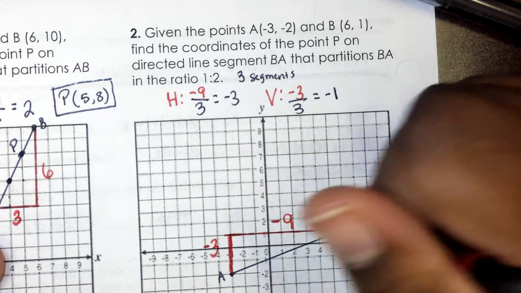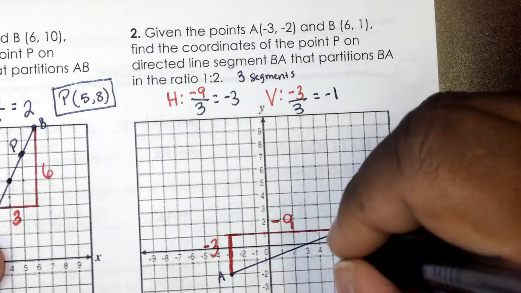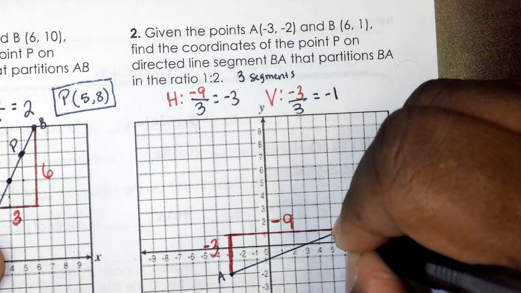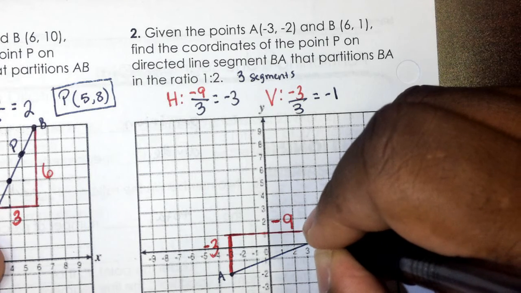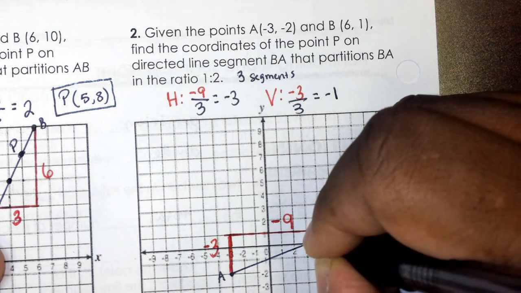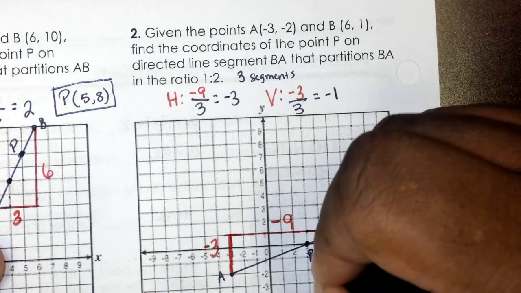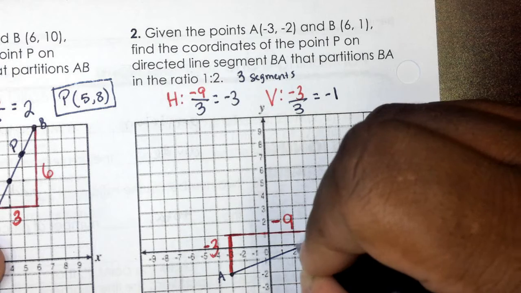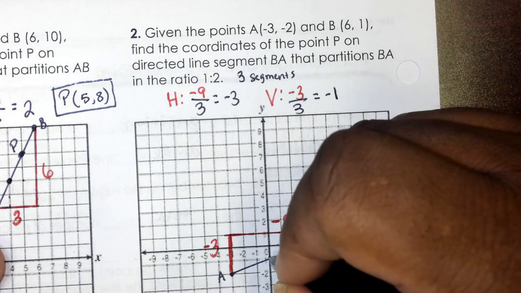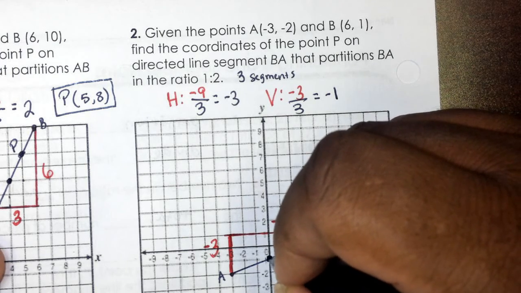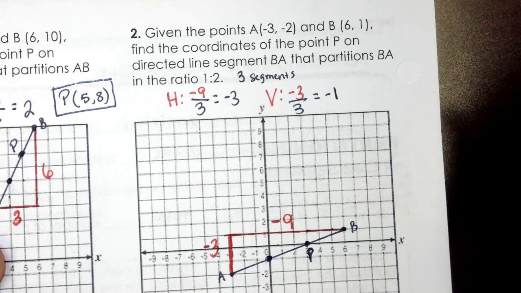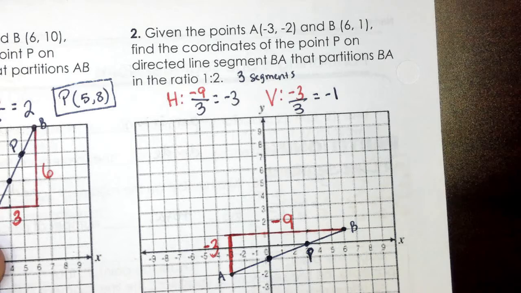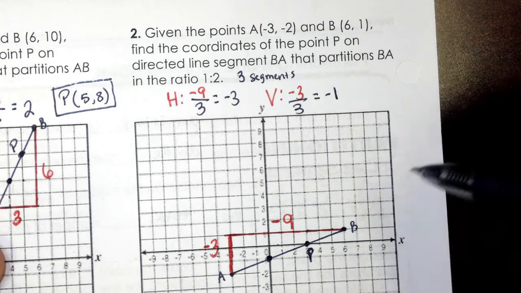But it's from B to A though. So we're going from B back to A. So from here, negative 3. 1, 2, 3. Down 1. That's my first point. That will actually be P. But I'm going to go ahead and do the other one so I can see all of them on here. And then down negative 3, down 1 here. Yeah, because it's split 1 to 2. If it was 2 to 1, then we would go to this other one. You feel me? But if it's 1 to 2, so we're going to the first one that we do.